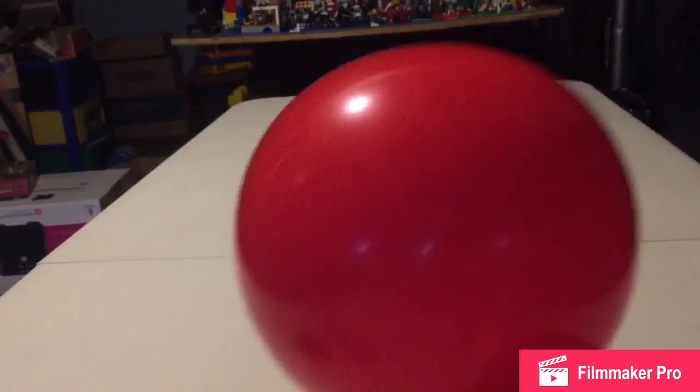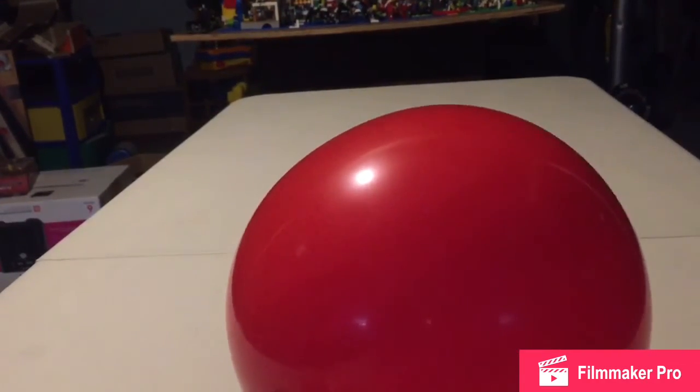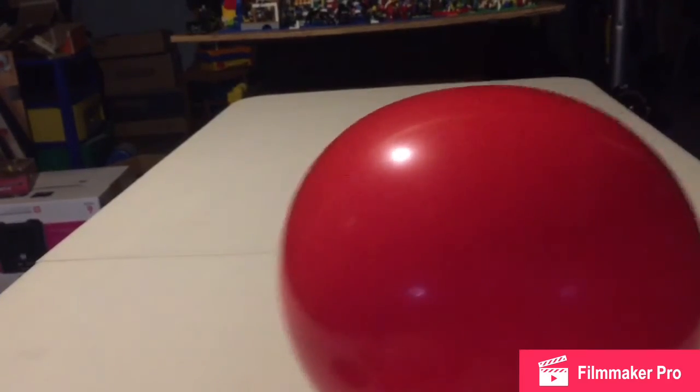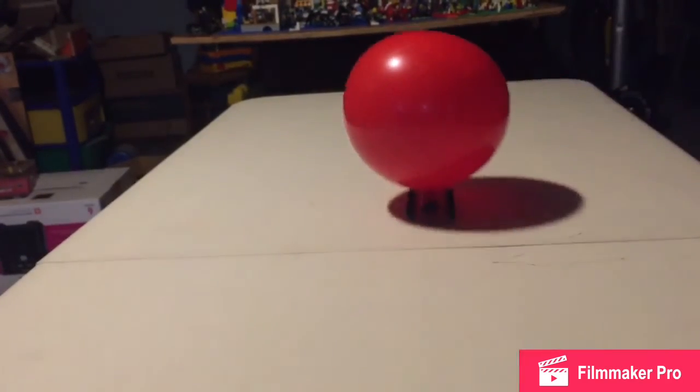So pretty simple. Now I already blew up the balloon. The air comes out of here, but I'm holding my thumb on it so the air doesn't go out. So the action, remember, is the air leaving the balloon. The reaction, the car will be moving. So for every action, there's an equal but opposite reaction. Here we go. Fell off the table, but you get the idea.